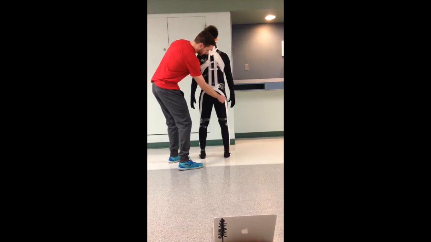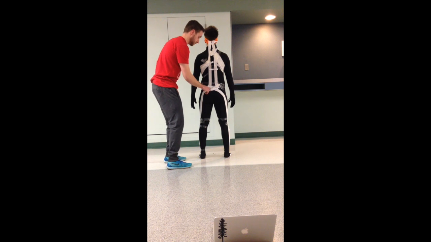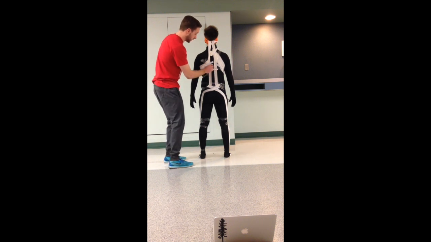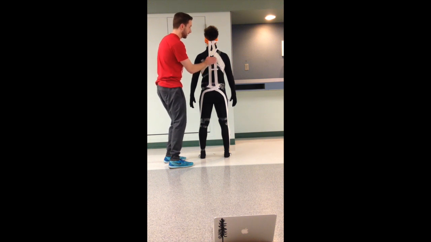Coming up from the biceps femoris, we'll come to the sacrotuberous ligament and the sacral fascia, coming up to the sacrum and sacrolumbar fascia and the erector spinae, traveling up the erector spinae. The fascia connects to the spinous processes of the spine, and then we'll come up and it intertwines with the rhomboid major and minor, coming back up to the skull.